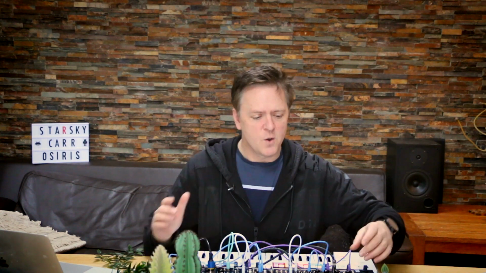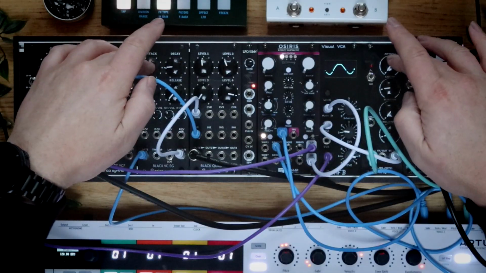All the synths you heard in that demo track were coming from the Osiris. I think that's how you say it. And what I've done here is I've set up a little skiff where I've got 2 VCFs, 2 envelopes, 2 VCAs, you get the point.